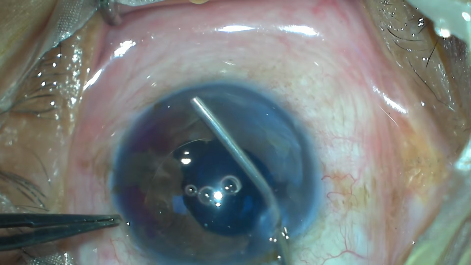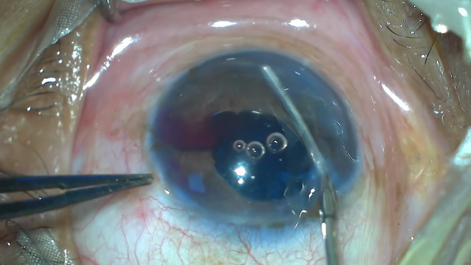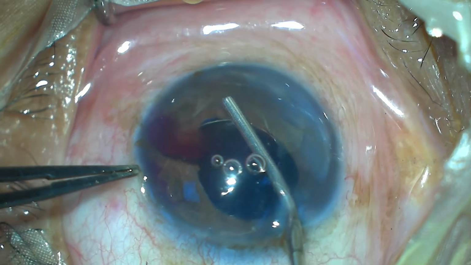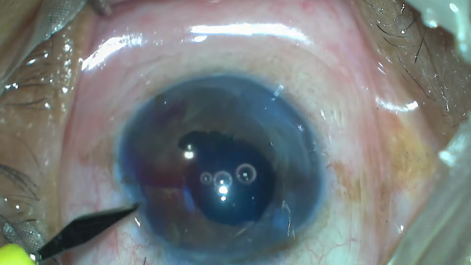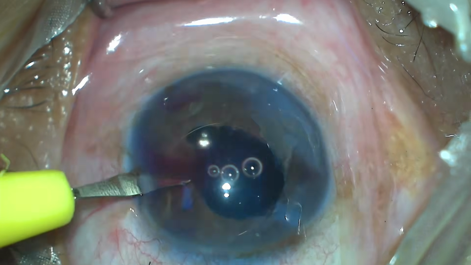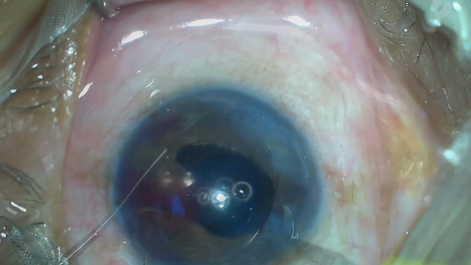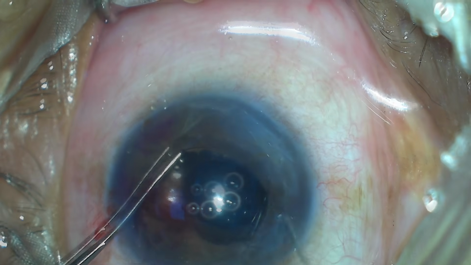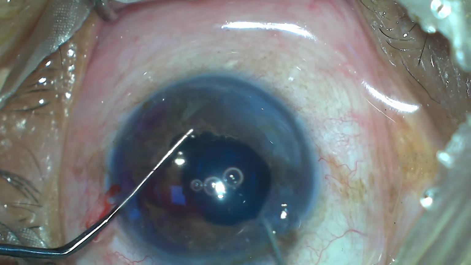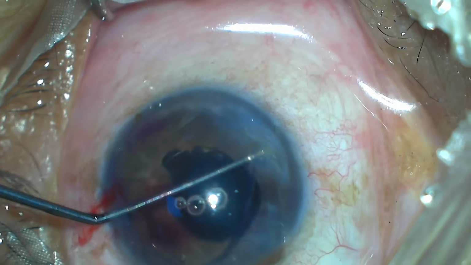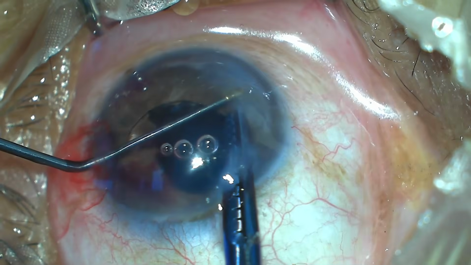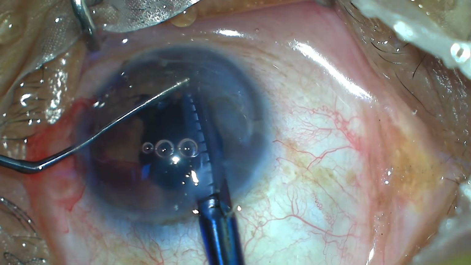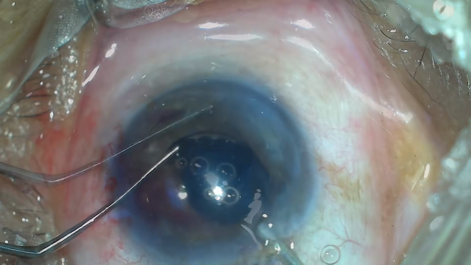At this moment, I planned to cut the inferior haptic from the optic with an IOL cutting scissors. Another side port was made at 2 o'clock position and the previous one was enlarged. Viscoelastic was injected, stabilizing the inferior haptic with the dialer. The cutter was used to cut the haptic at the haptic-optic junction, and the optic was successfully separated.